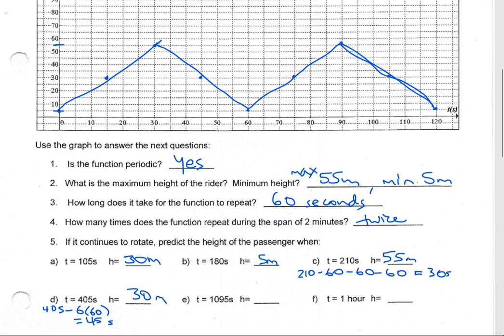Okay, 1095, same thing. Take away a bunch of 60s, right? You can use your calculator, and I think we can take away 10 of them. 10 of them would be 600. So I could take away 10 60s. That would give me 495, but I can actually take away more than that.